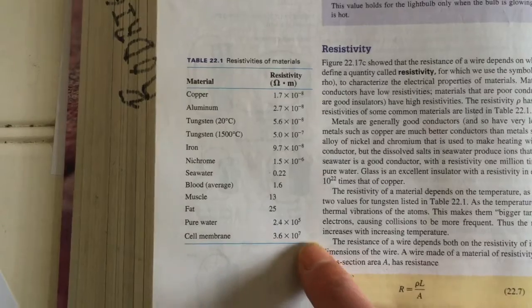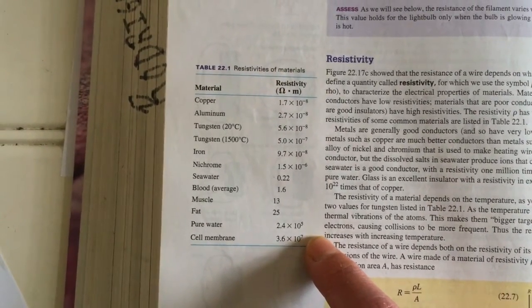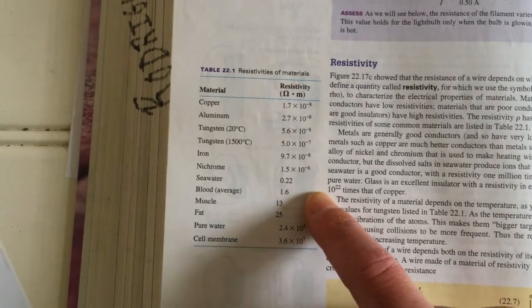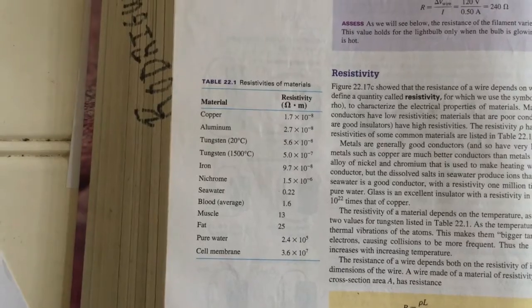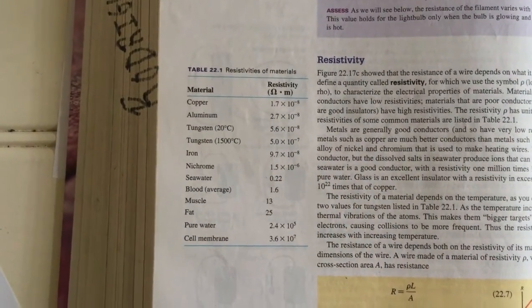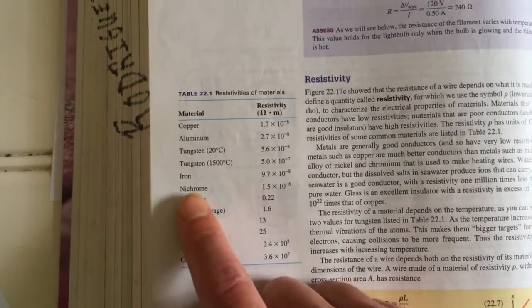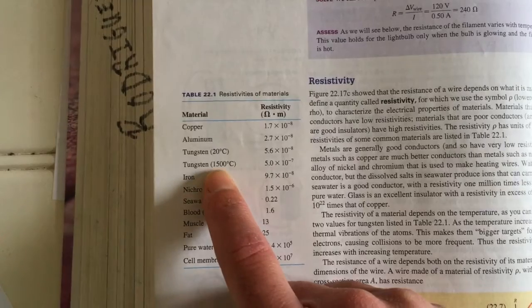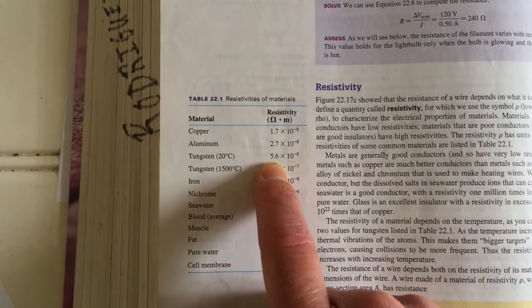And we can see the difference between pure water, which is actually not as good as something like seawater, which is much smaller. Now, why is that? Well, seawater has salt ions in it, and that allows it to conduct electricity a lot better. Temperature matters, right? Tungsten at a lower temperature is a better conductor.